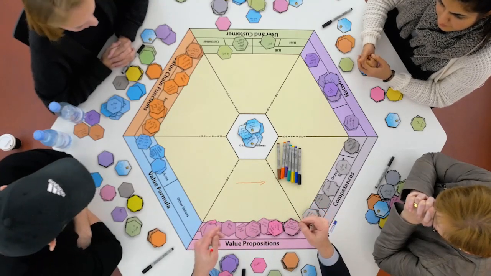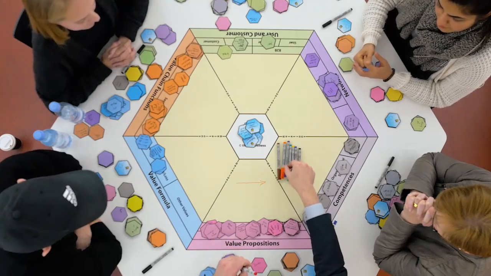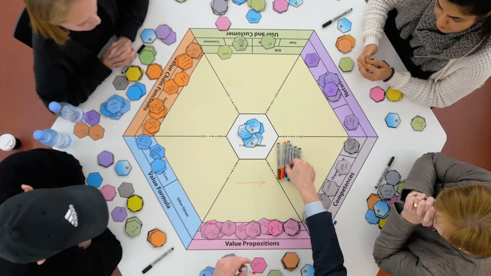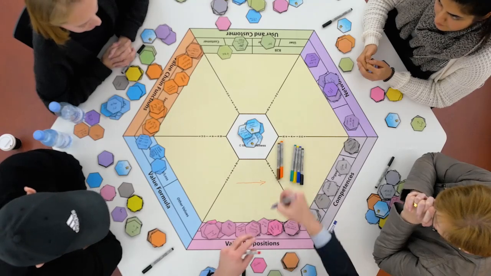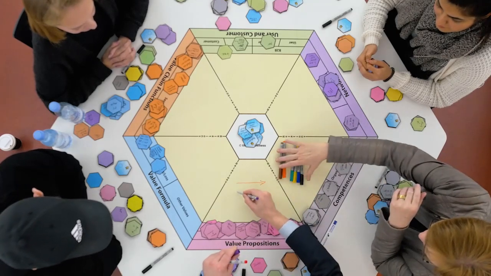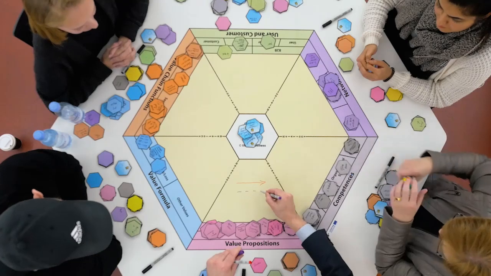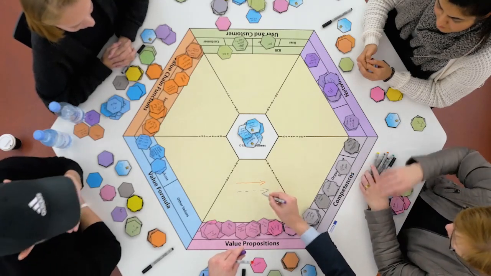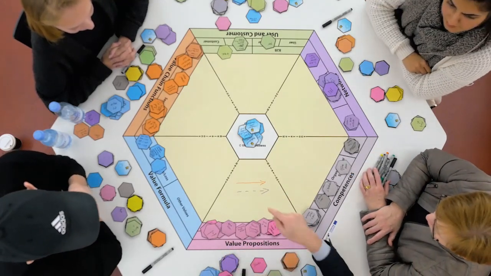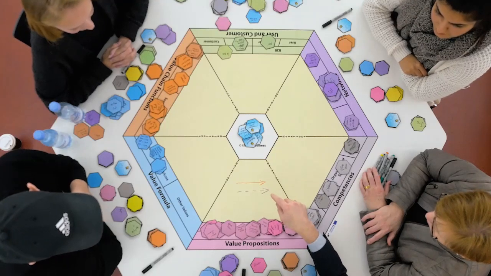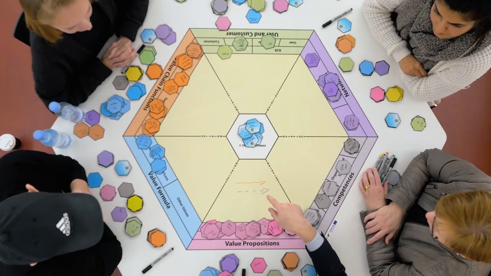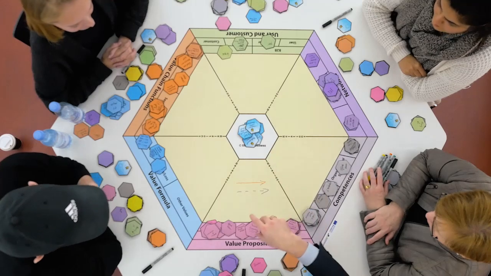Then you have another one. Let's take purple. And this is intangible, so you can't actually see it. These two relations are both important in the whole business model.